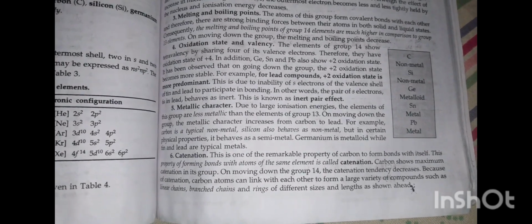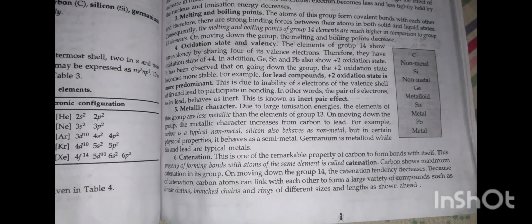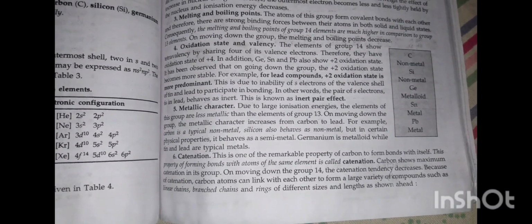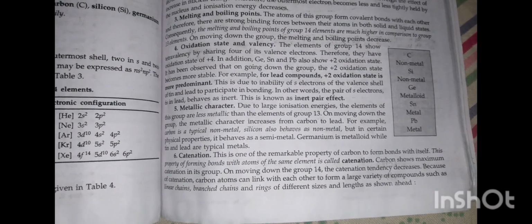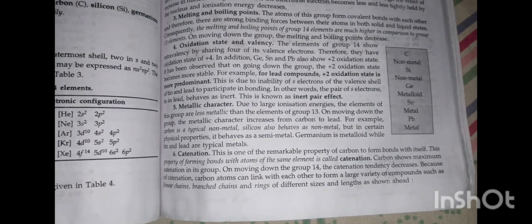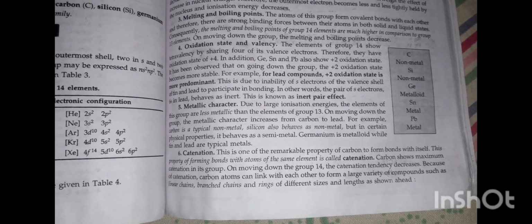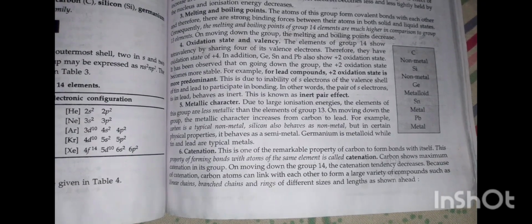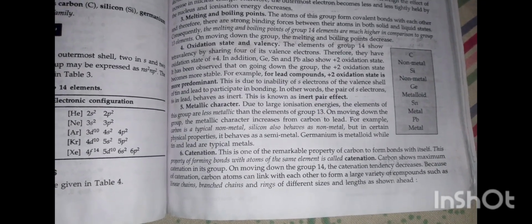Fourth is oxidation state and valency. The elements of group 14 show tetravalency by sharing 4 of their valence electrons. Therefore, they have an oxidation state of +4. In addition, germanium, tin and lead also show a +2 oxidation state. It has been observed that on going down the group, the +2 oxidation state becomes more stable. For example, for lead compounds, the +2 oxidation state is more predominant.